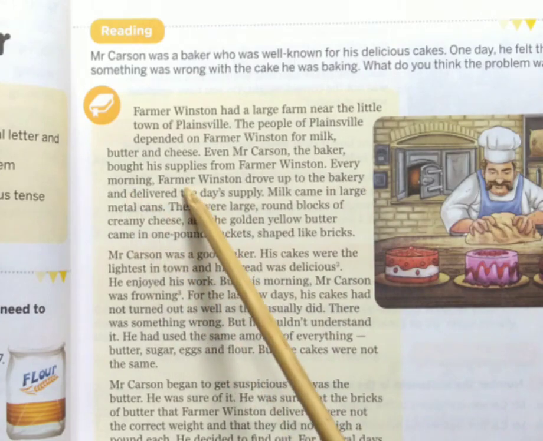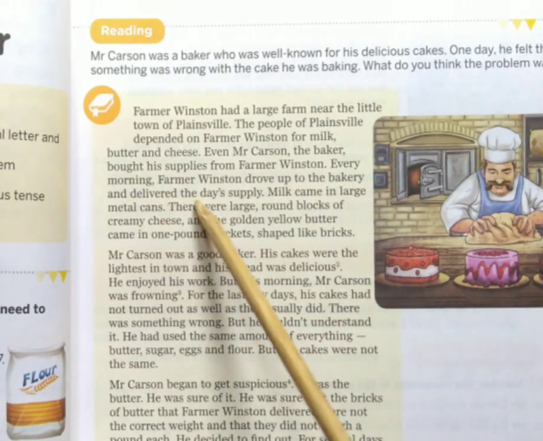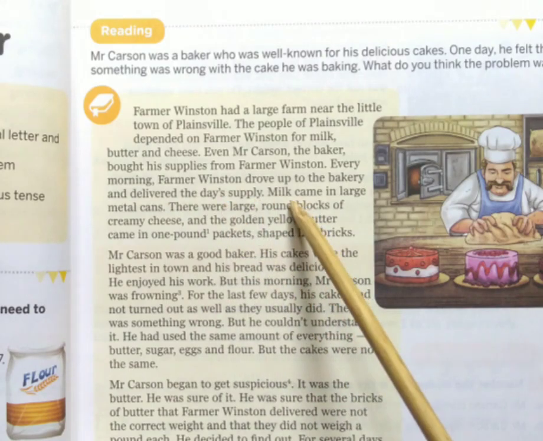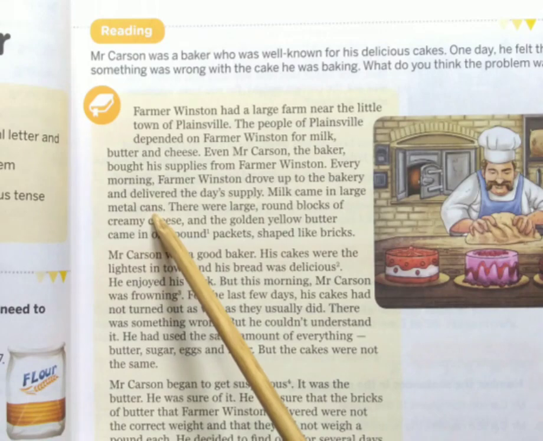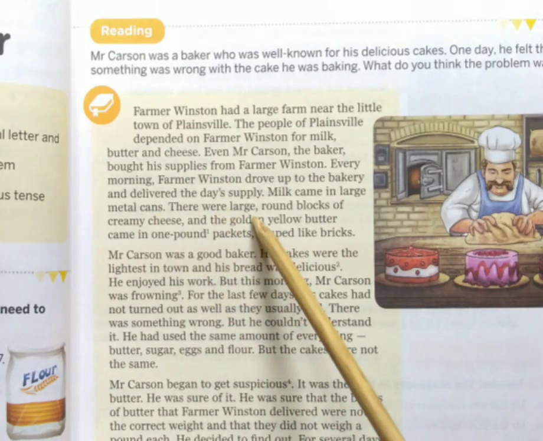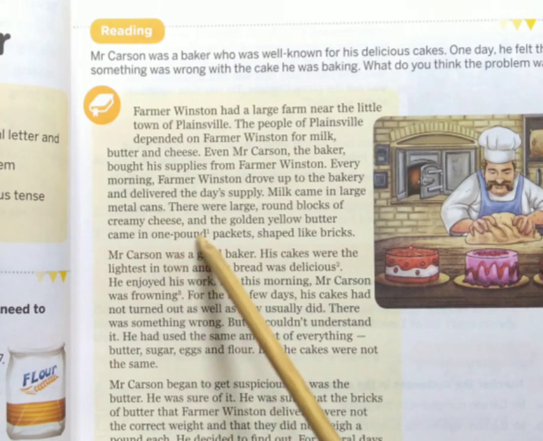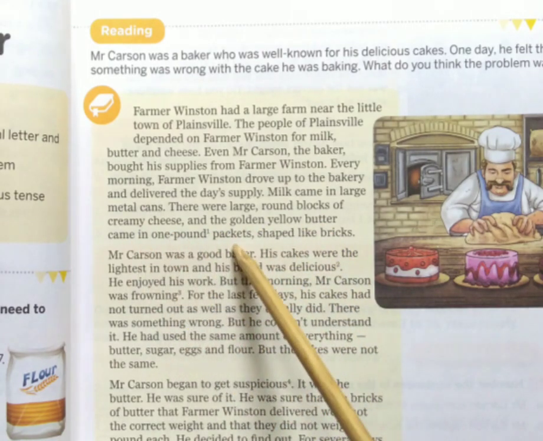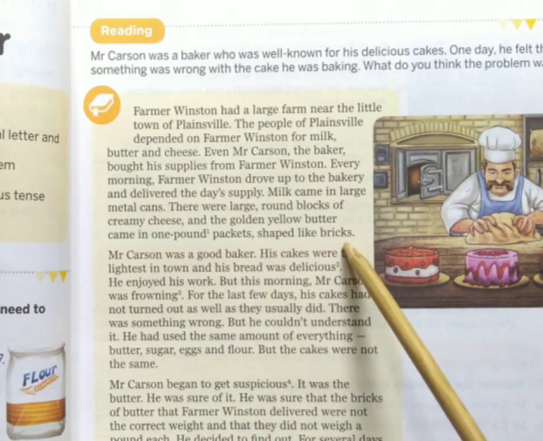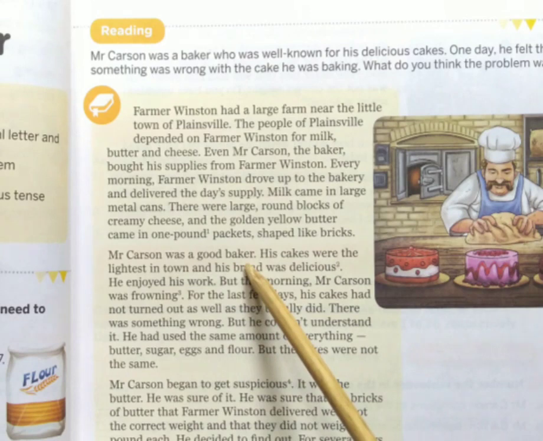Every morning, Farmer Winston drove up to the bakery and delivered the day's supply. Milk came in large metal containers. There were large round blocks of creamy cheese, and the golden yellow butter came in 1 pound packets shaped like bricks.